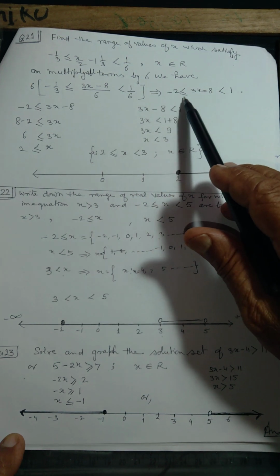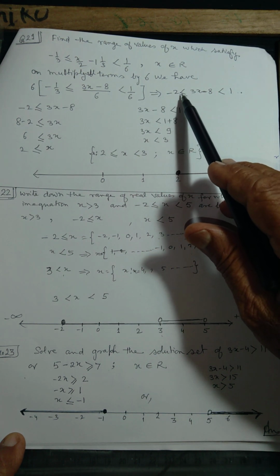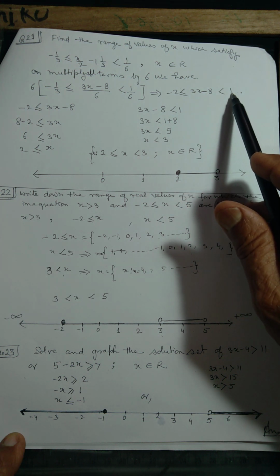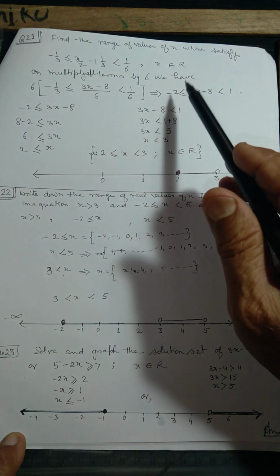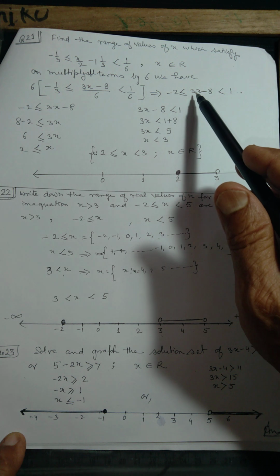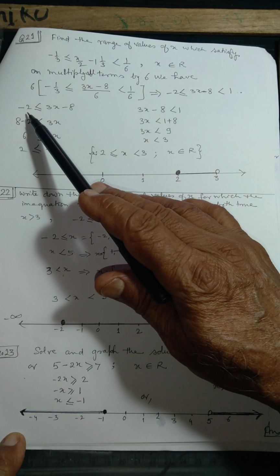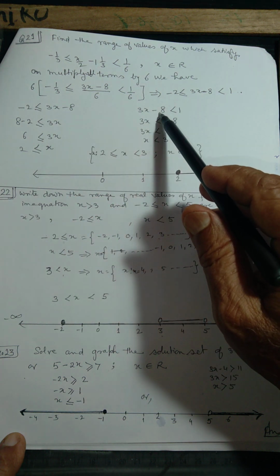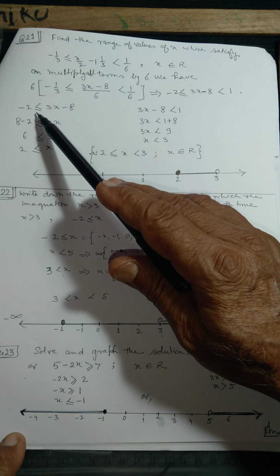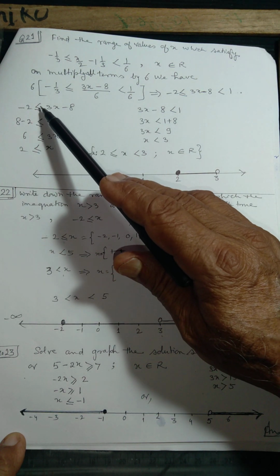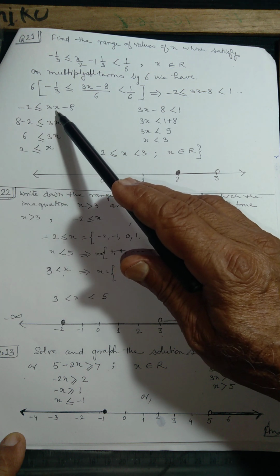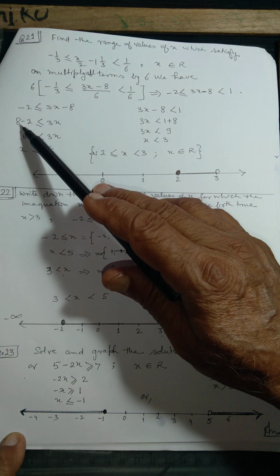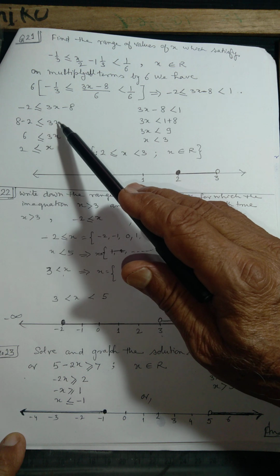So ultimately we get minus 2 less than or equal to 3x minus 8 less than 1. In one part we take half of it: minus 2 less than or equal to 3x minus 8, and on the other side 3x minus 8 is less than 1. I proceed from this side first. Minus 2 less than or equal to 3x minus 8. Transpose this minus 8 to the left hand side, and you get 8 minus 2 less than or equal to 3x.